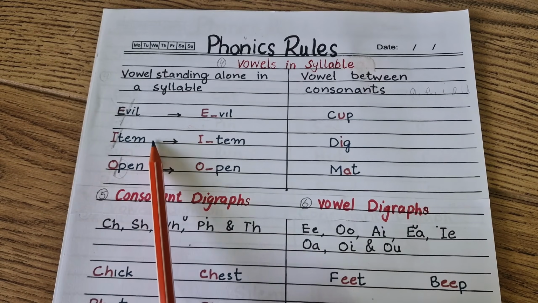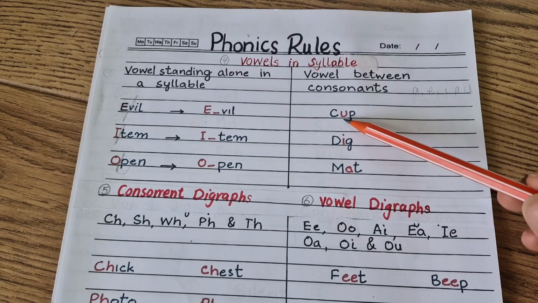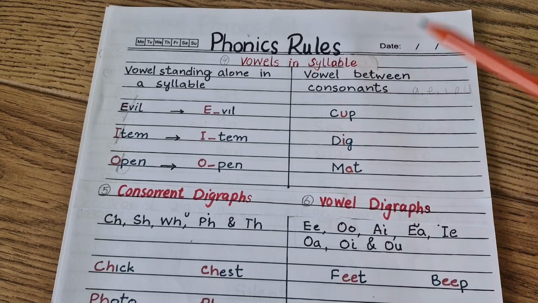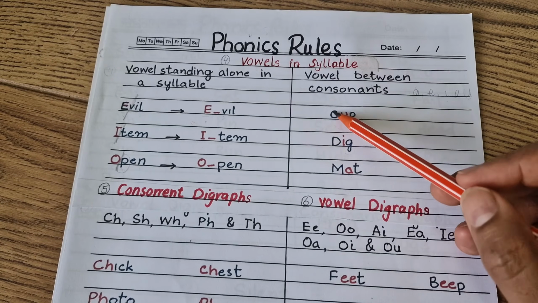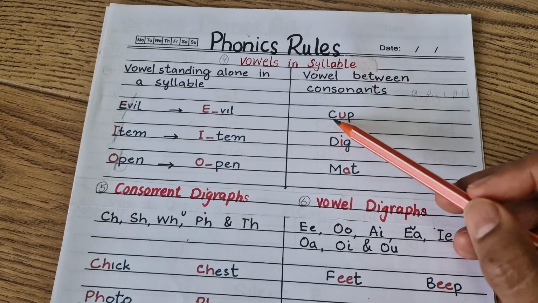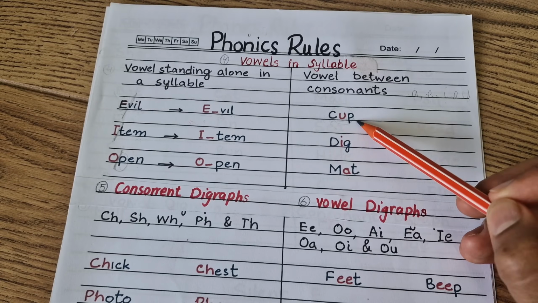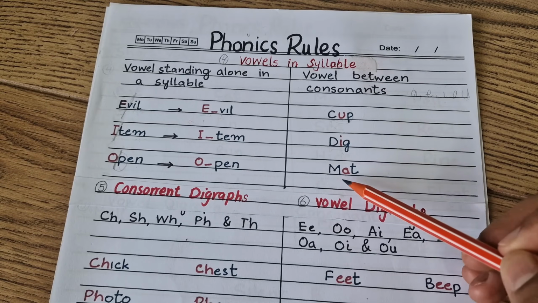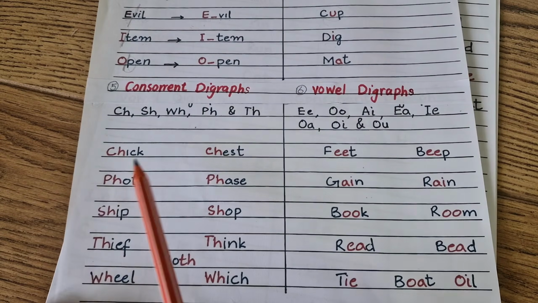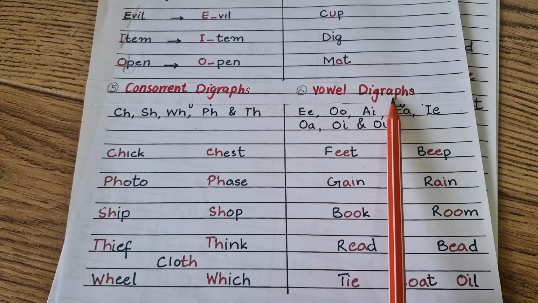Evil, item, open. Now here are some examples in which a vowel is between two consonants. C and P here are consonants, and in between these consonants there is a vowel. So this is a one syllable word. Cup, dig, and mat. The fifth rule is consonant digraphs and the sixth rule is vowel digraphs.